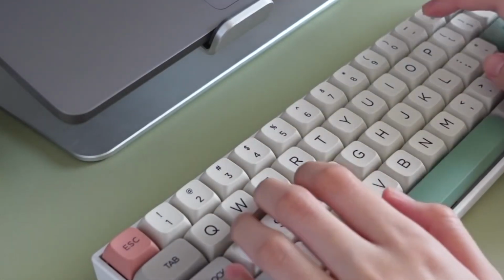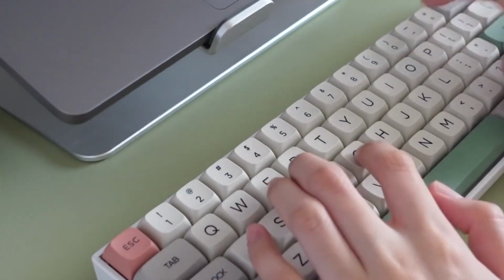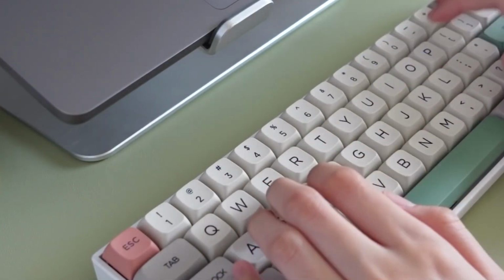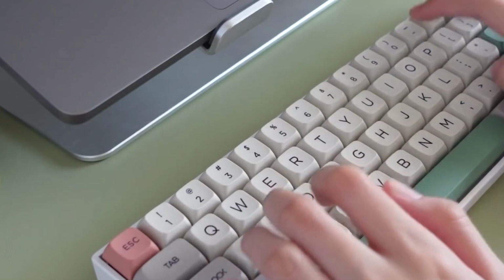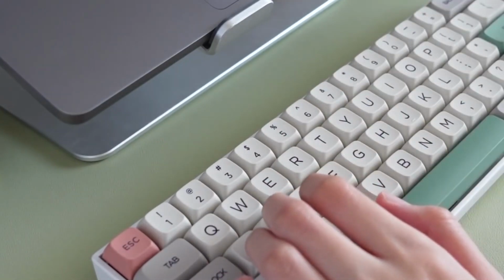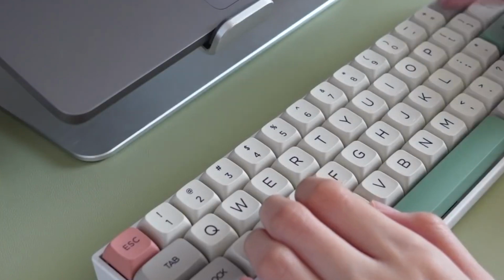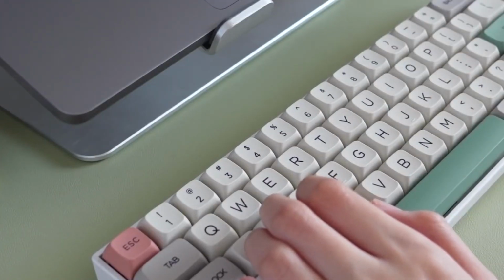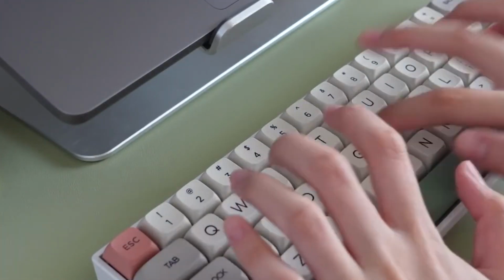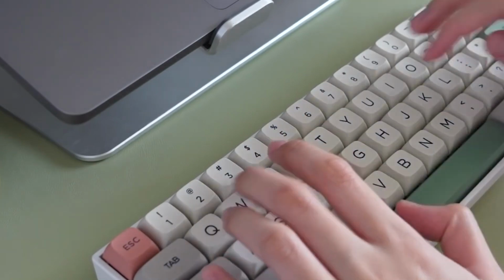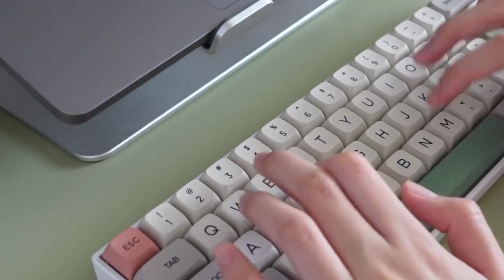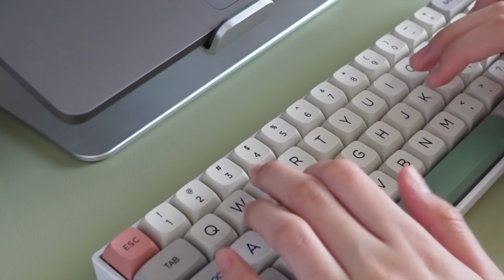And for stabilizers, there are tons of mods to make them sound better, like the Holy mod or O-rings, and they can influence your keyboard sound a lot. So modding is an essential technique when you build a keyboard because you're hearing it every day.